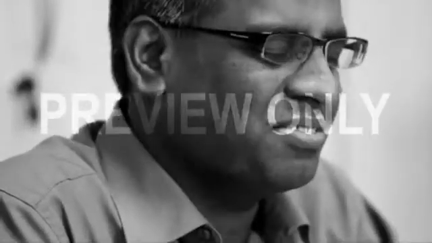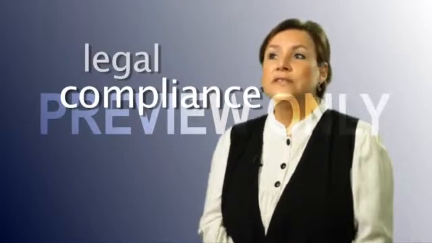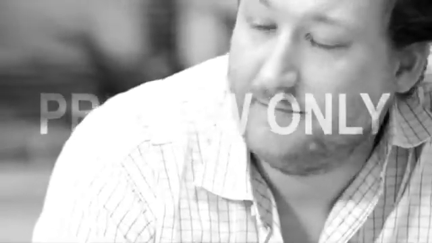Equality impact assessments are also a matter of legal compliance, and therefore if public authorities or businesses carry out robust equality impact assessments, they can evidence that they have thought about equality issues early on and factored these into the decision-making process.